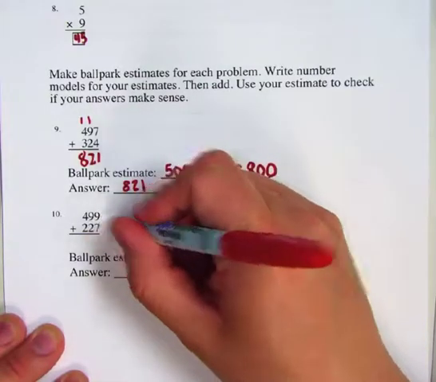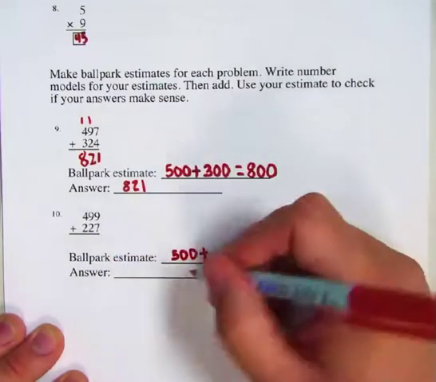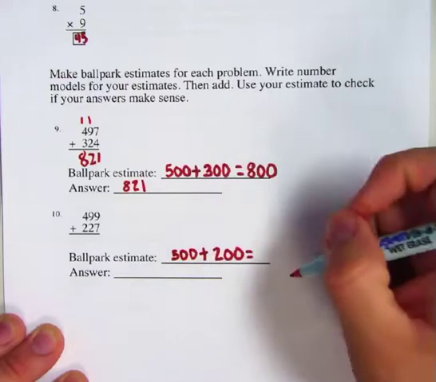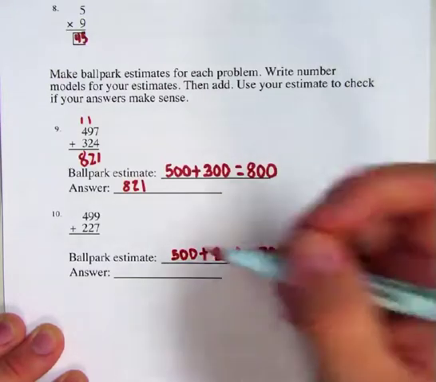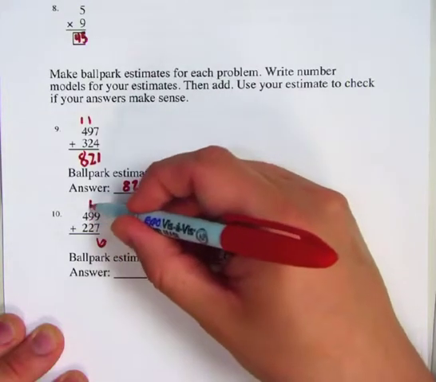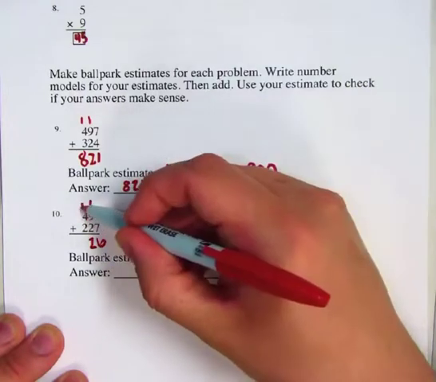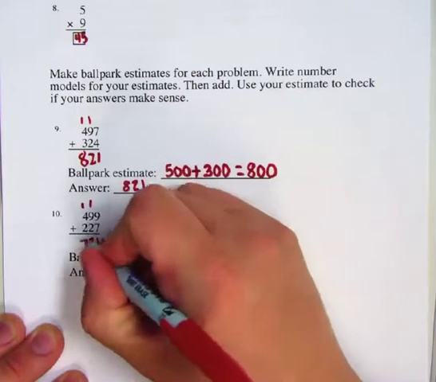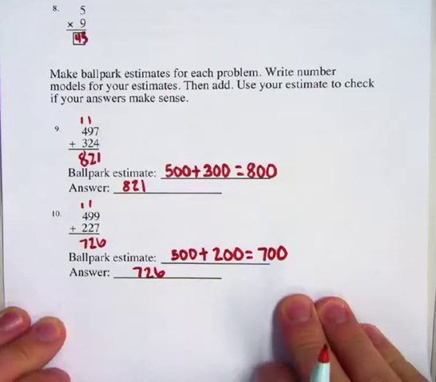499. Well, I'm going to take that and write here. That's about 500. 227. Well, it is 27 over 200, but I'm still going to write 200. So then 500 plus 200 is 700. Now let's do the real answer. 9 plus 7 is 16. 9 plus 1 is 10. Plus 2 is 12. 4 plus 1 is 5. Plus 2, 6, 7. 726 is my answer. Nice job, guys. Let's move on to the next problem.